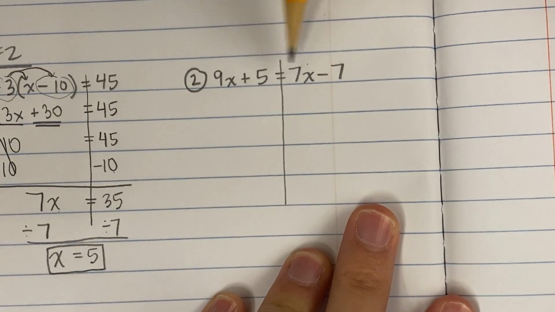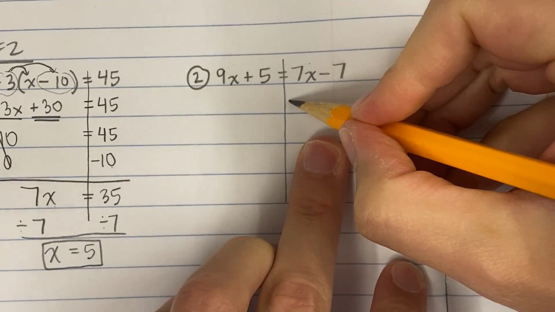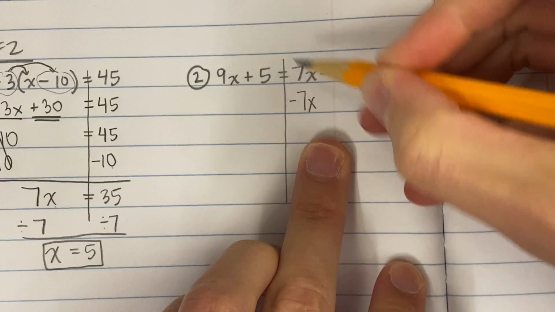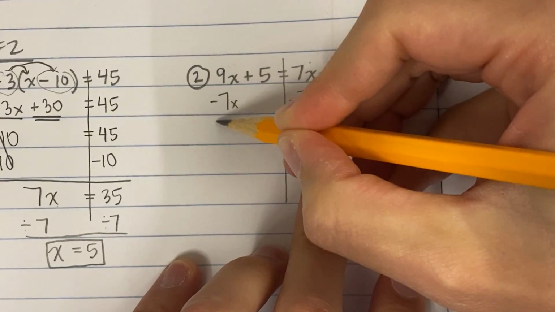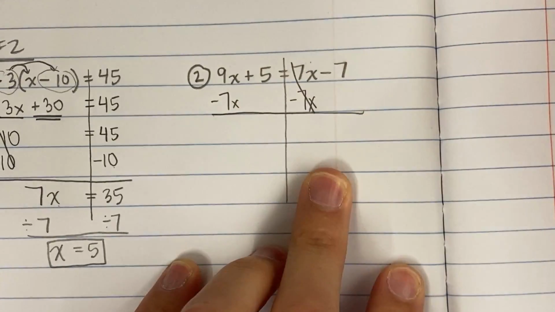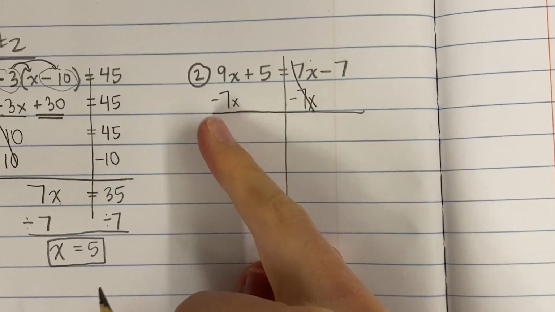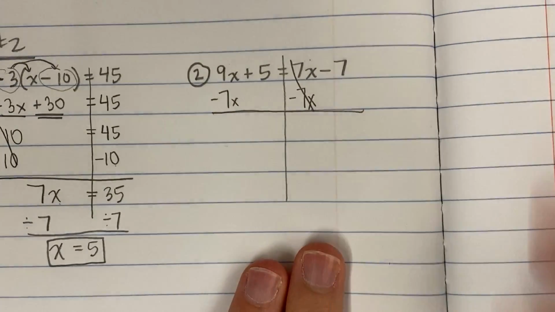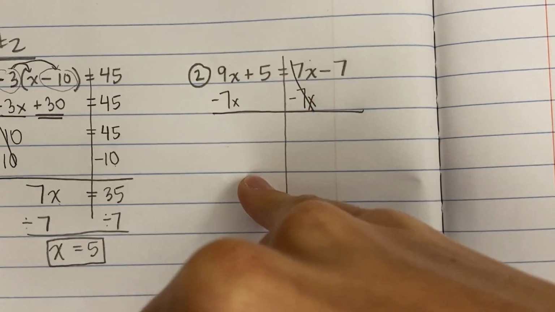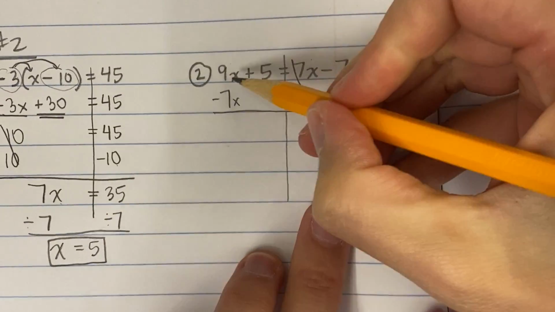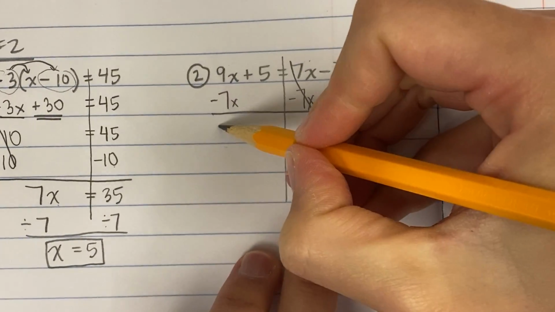Okay, so the first thing I'm going to do is make sure I have the variables all on one side. So I'm going to choose to subtract 7x from both sides. I'm going to choose to put all the variables on the left side and knock them off the right. It would have been totally fine for me to put minus 9x and minus 9x. That would have achieved the same thing, which is to get the variables off one side and onto the other. In this case, I chose to knock them off the right.